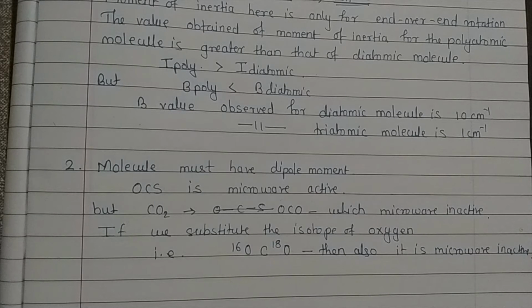So you may say that if we are substituting it with the isotope, it must be microwave active. But what happens? The isotopic substitution does not lead to a change in dipole moment, or it does not introduce a dipole moment, because the bond length and the atomic charges are unaltered by the substitution, and therefore the carbon dioxide remains microwave inactive. Is it okay?